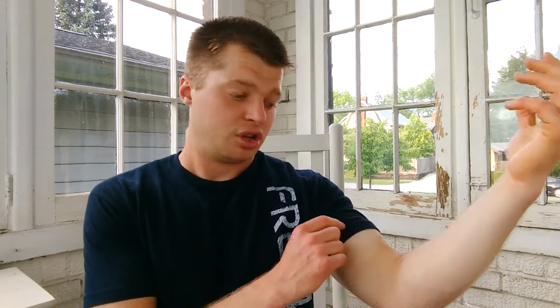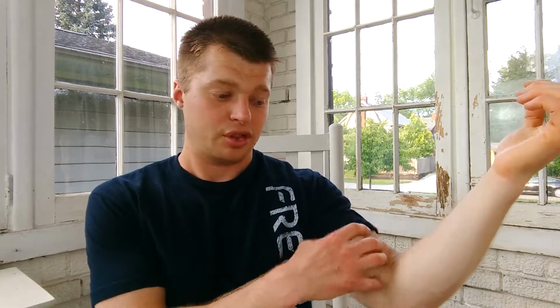At some point, the GTO is going to say, hey, I think we're going to rupture here. We need to release some of this tension and extend your arm. That's what autogenic inhibition is. Auto meaning self. So self-inhibition, it's inhibiting the muscle within itself to lengthen, to reduce the load so that you don't have some kind of rupture.